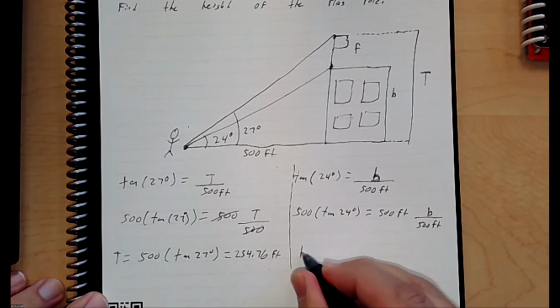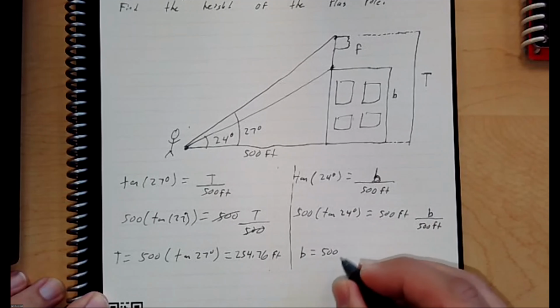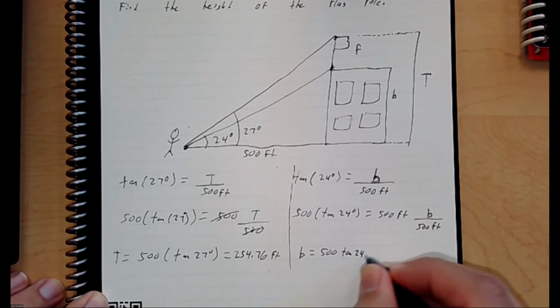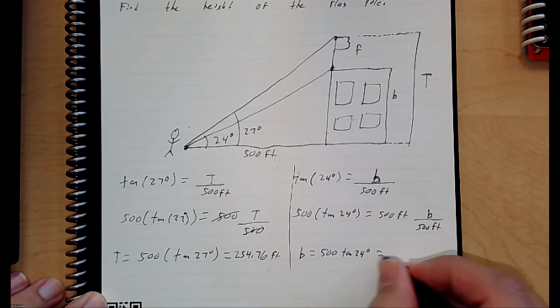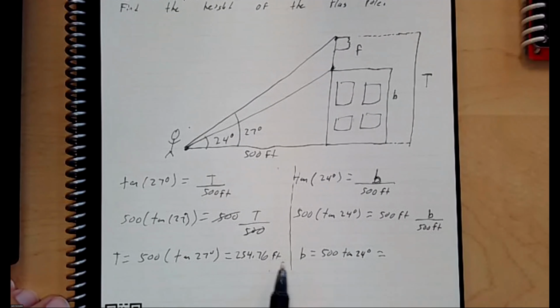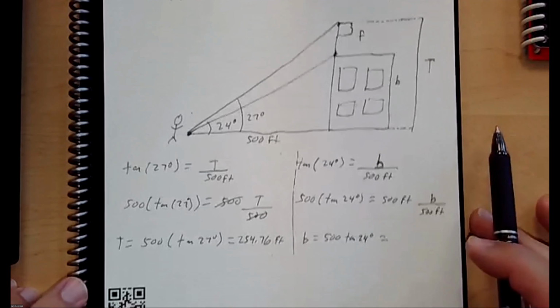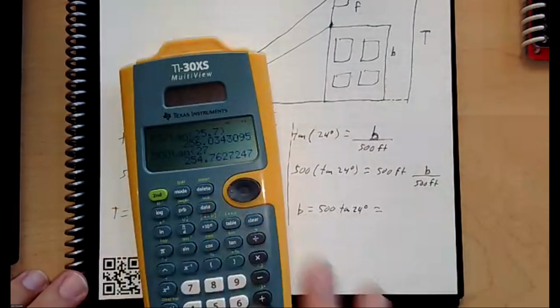That'll give us B. I didn't write the feet just because I'm being lazy. Make sure you know that at the end you got to put feet, right? 1024.